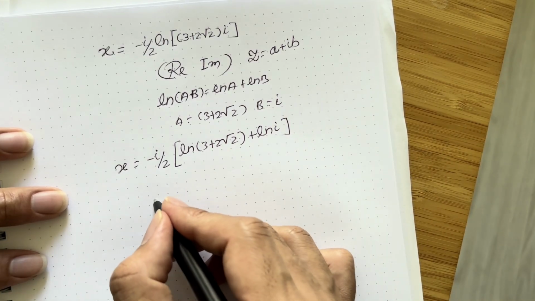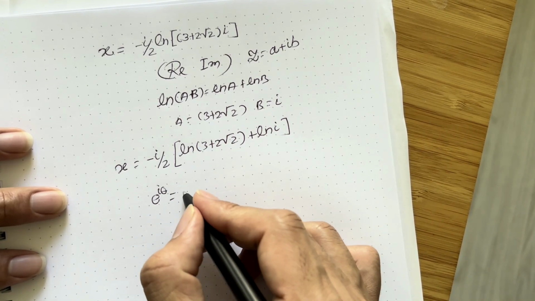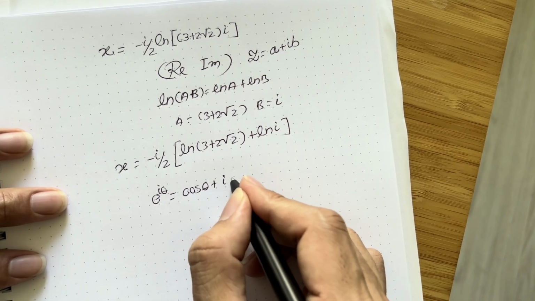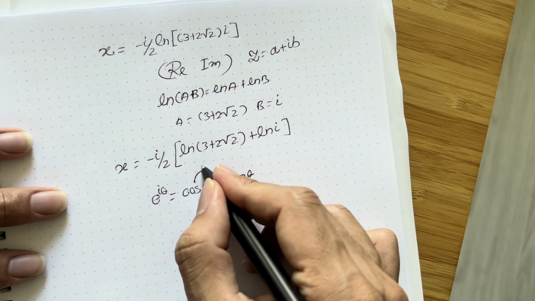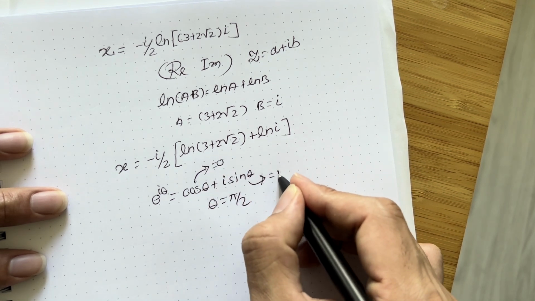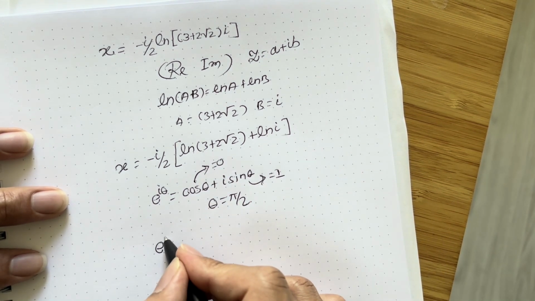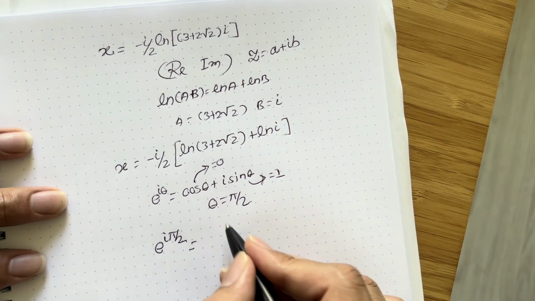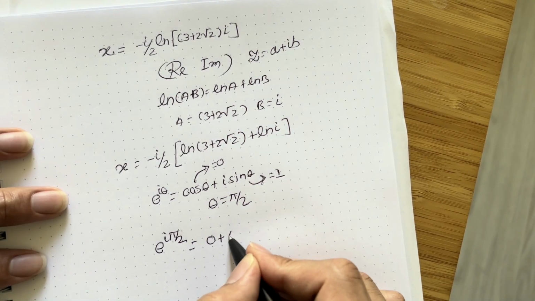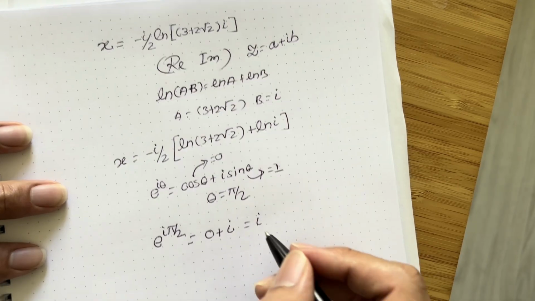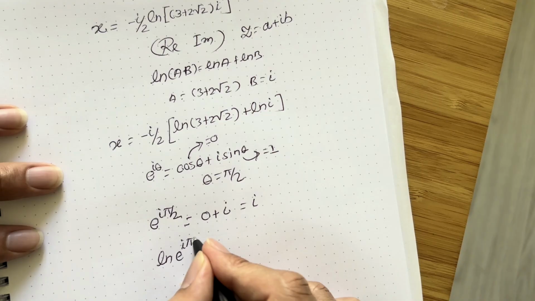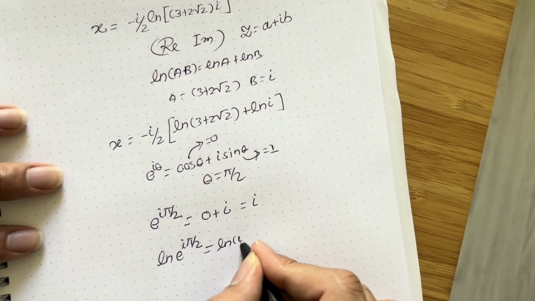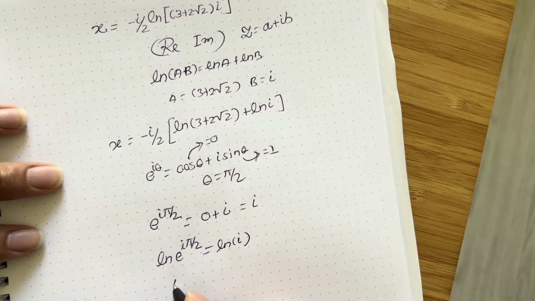Now going back to the equation, e to the power i theta equals cos theta plus i sin theta. If we put theta equals pi by 2, then cos theta is 0 and sin theta is 1. So what do we get? e to the power i pi by 2 equals 0 plus i. So it's nothing but i. Taking natural log of both sides, ln of e to the power i pi by 2 equals ln of i. This simplifies to i pi by 2 equals ln i.